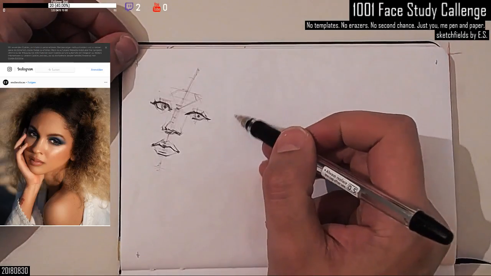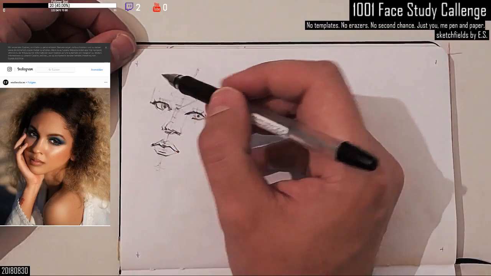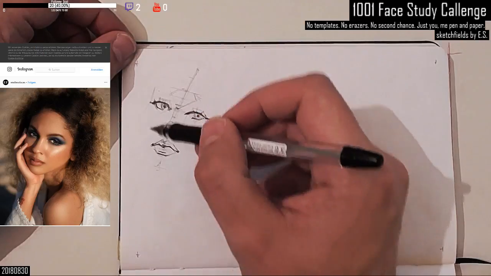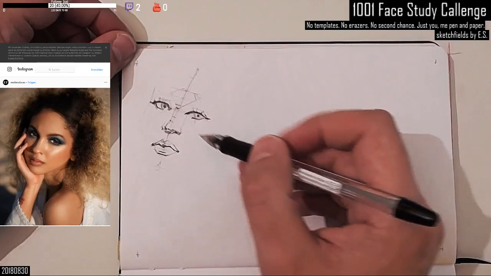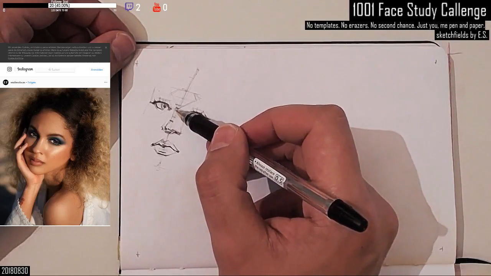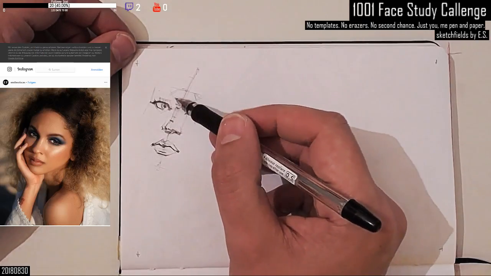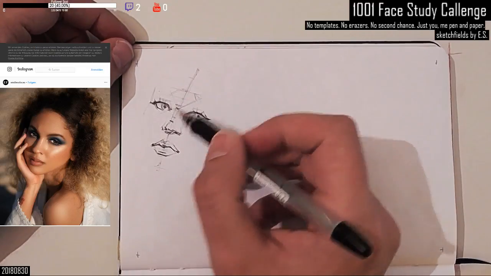Okay. So now I would start to define the outline of the face, and for this we need this line, the second line in between of the middle 1/3 area.